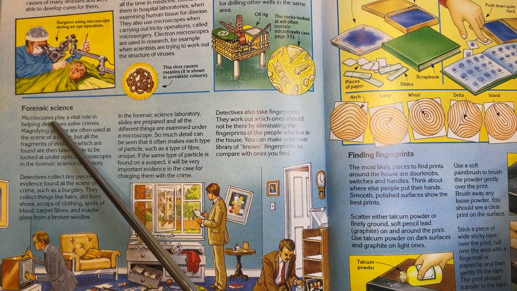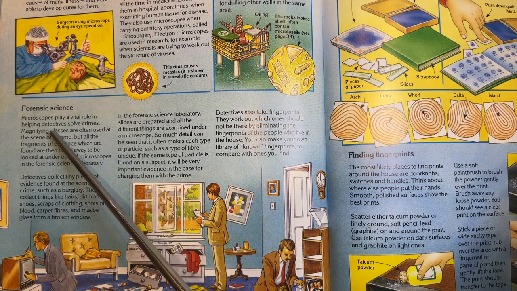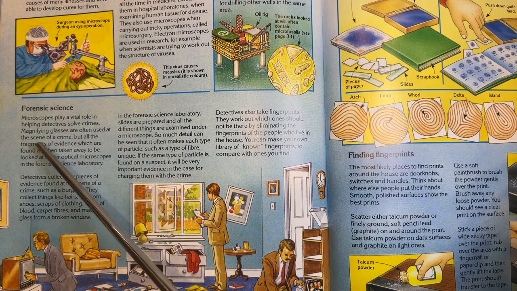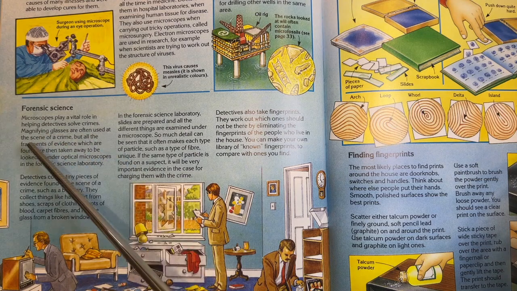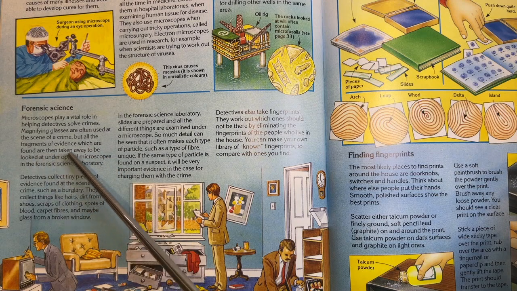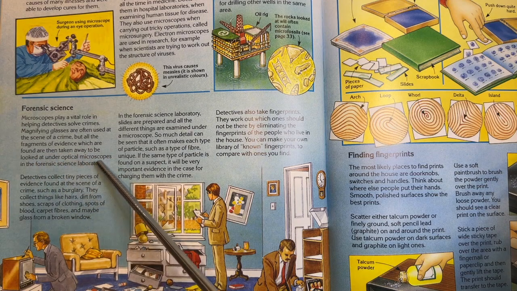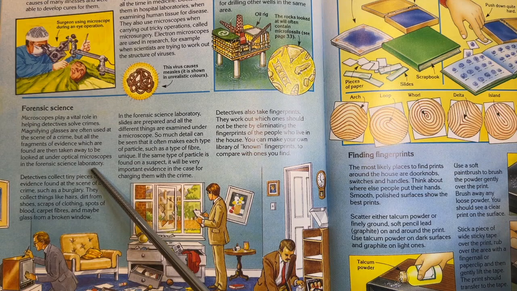Forensic science. Microscopes play a vital role in helping detectives solve crimes. Magnifying glasses are often used at the scene of a crime, but all the fragments of evidence which are found are then taken away to be looked at under optical microscopes in the forensic science laboratory.